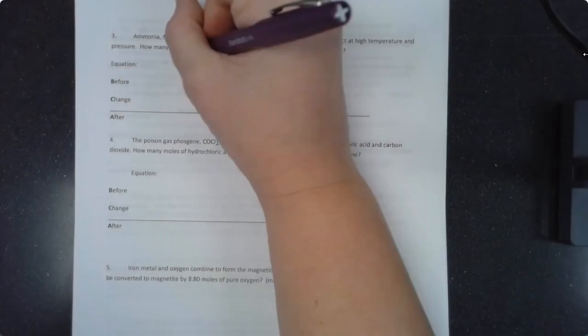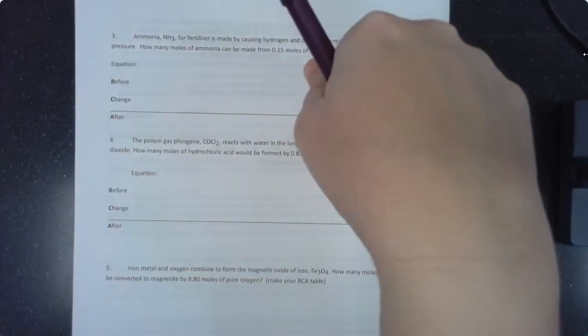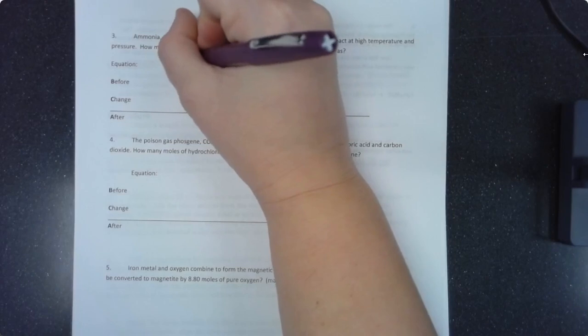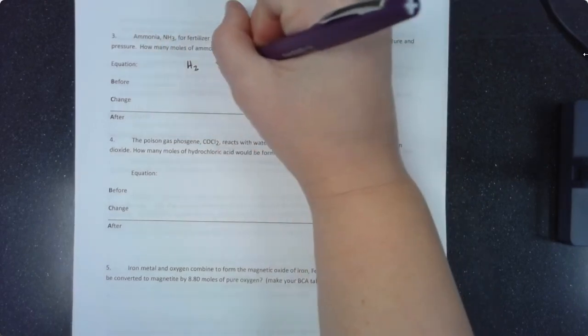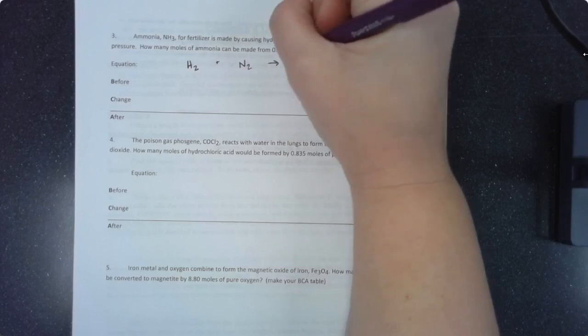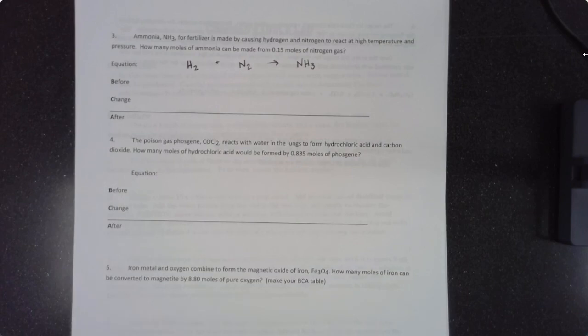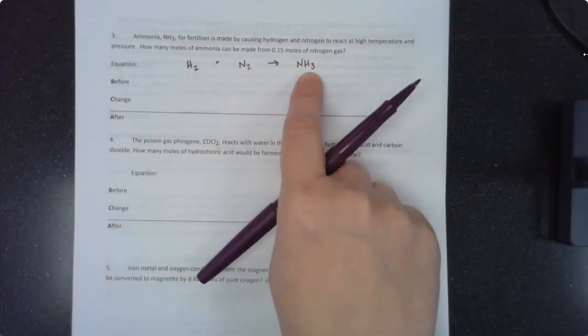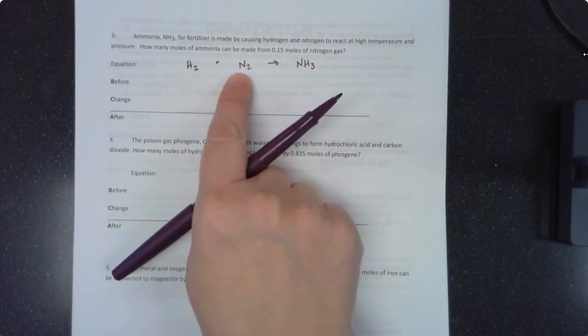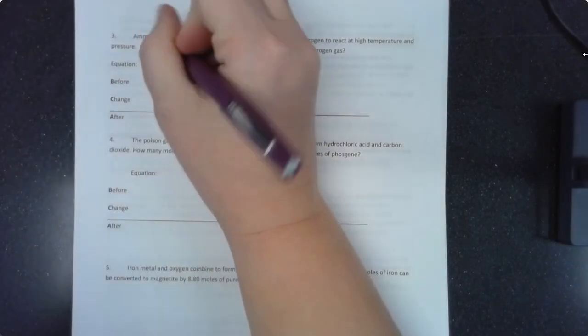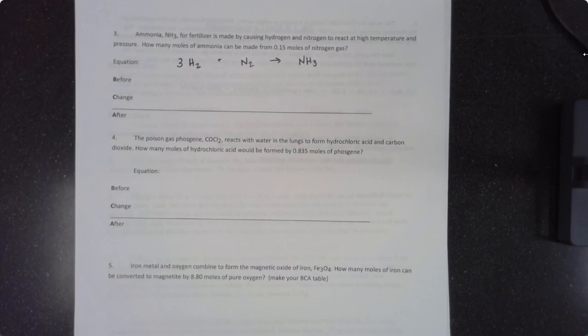So we're going to need to start our equation, and I kind of spread the equation out just so I have lots of space in my BCA chart. We're going to have H2 plus N2 yields NH3. And the first thing that we need to do is balance this. One thing that you can notice to balance it quickly is that for every 1 nitrogen, we're going to have 3 hydrogens. So if we've got 1 nitrogen here, we're going to need 3 hydrogens. And then what we're going to produce is 2 moles of ammonia at that ratio. So that's the first part. That's the equation part.